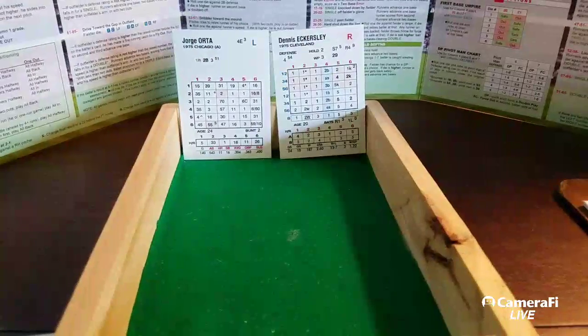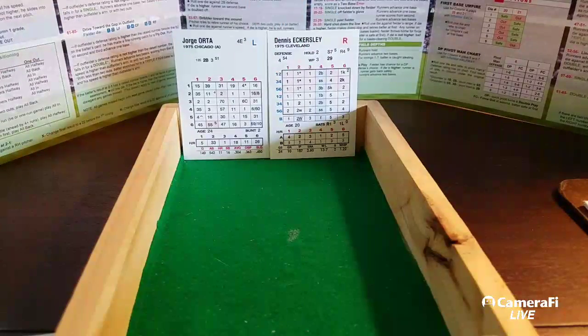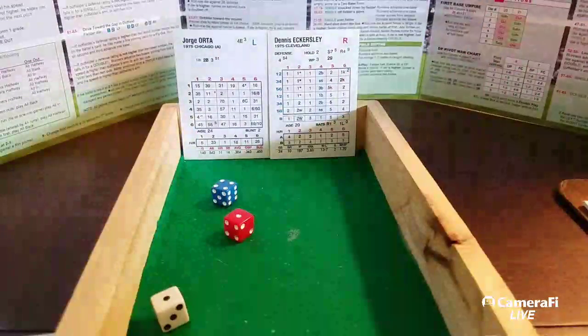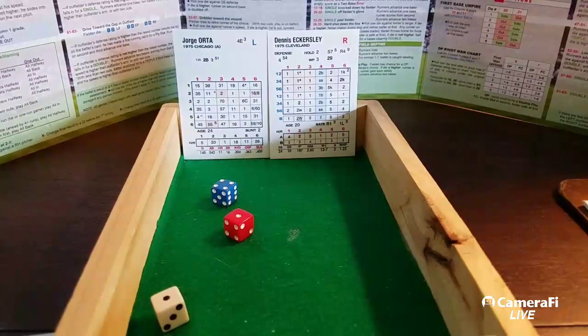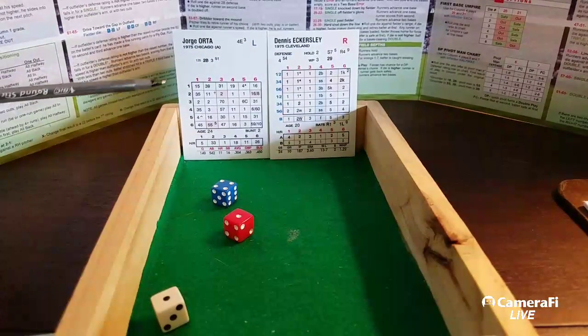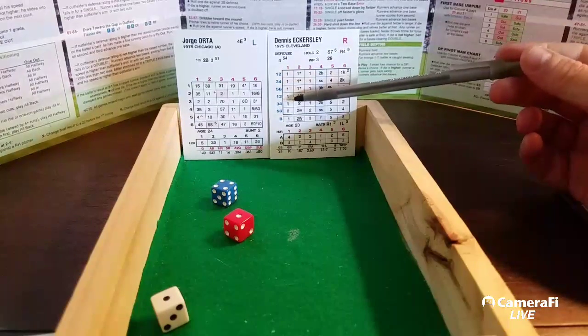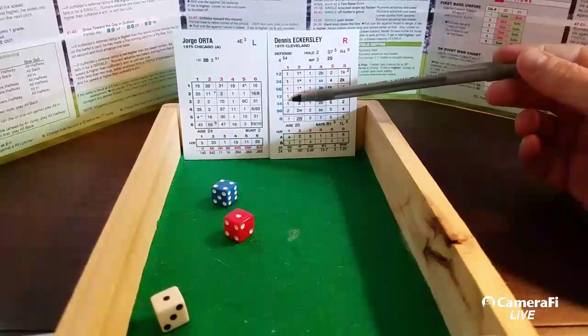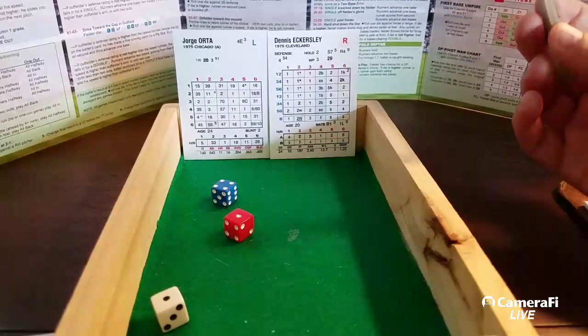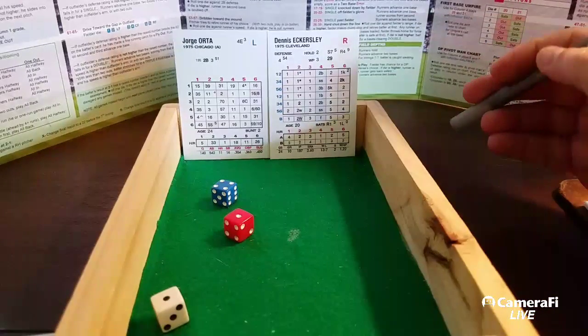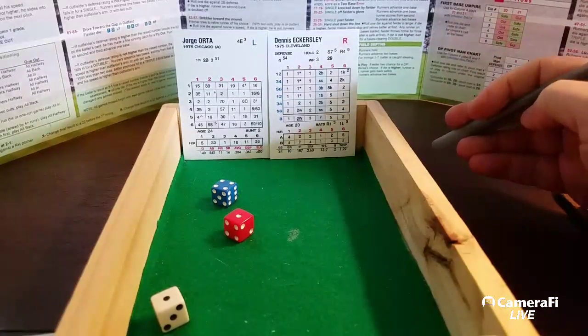And now this is batter number 29. So Eckersley is at his last batter to fit into his fatigue rating. So 1-1-4. So 1-1 for Orta is a 15. 1-4 for Eckersley against a lefty is a 1. That's a total of 16 in column 1. And the 16 in column 1 is going to be an infield possibility of an error.